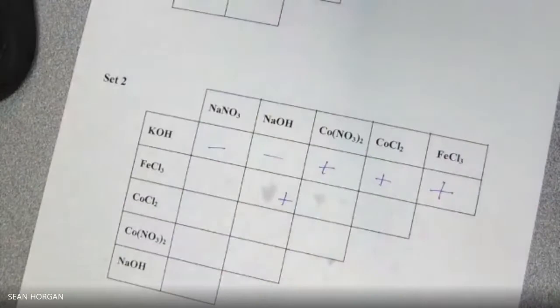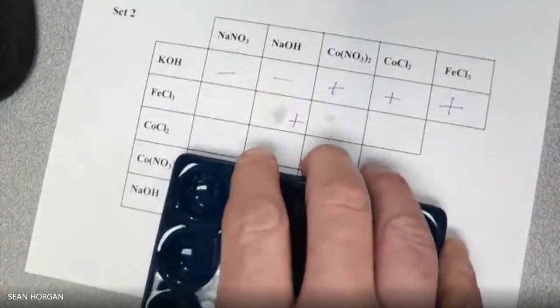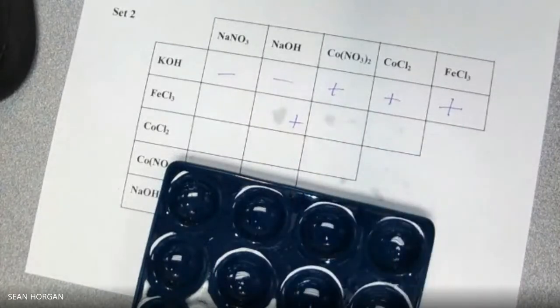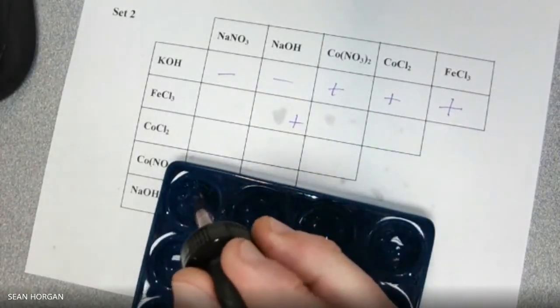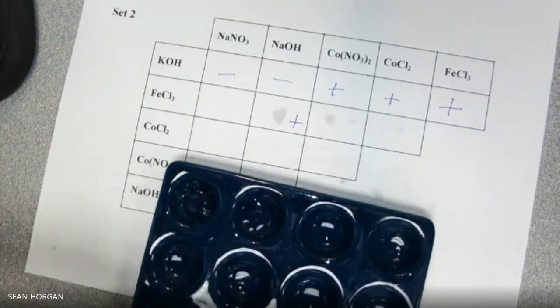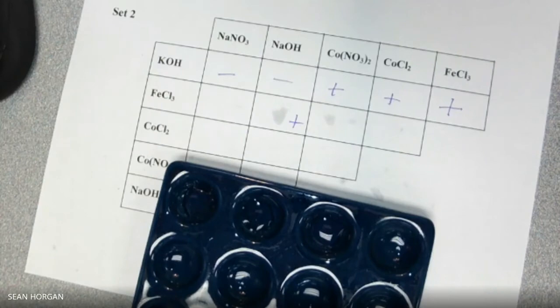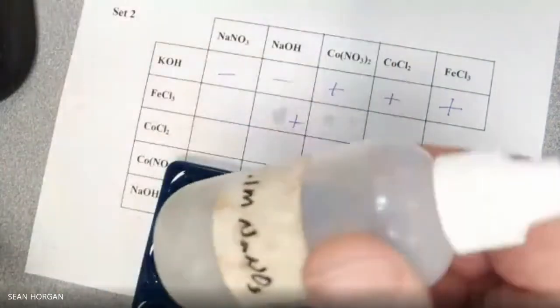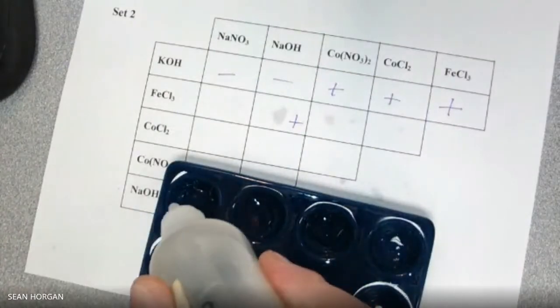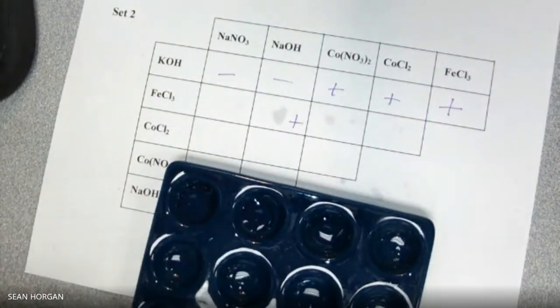Let me get rid of this thing. We shall keep going. CoCl2. 1, 2, 3, 1, 2, 3. 1, 2, 3. And the NaNO3. Nothing.